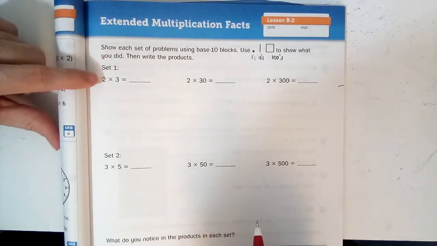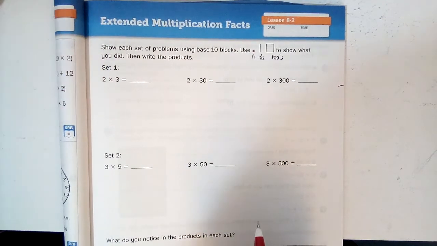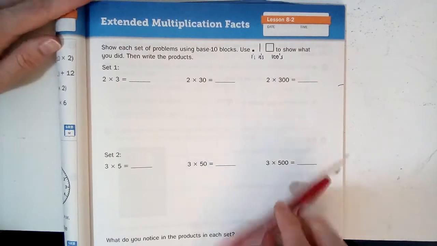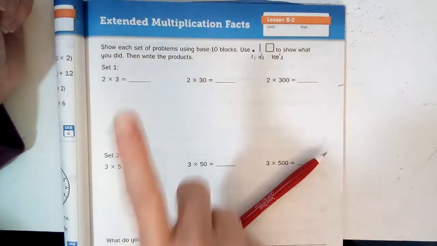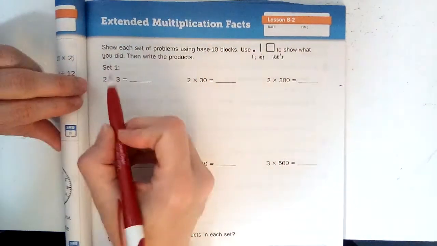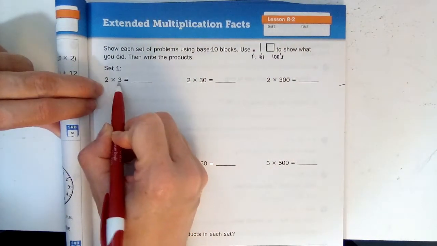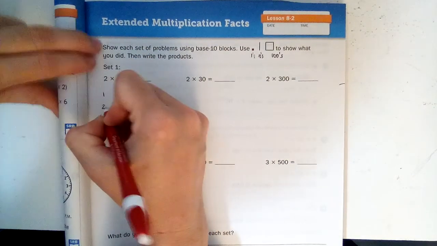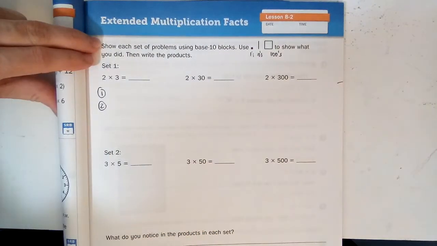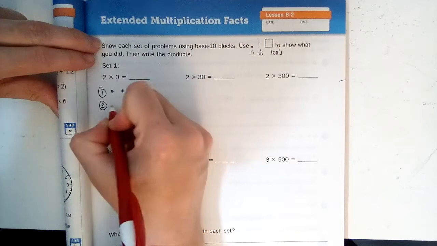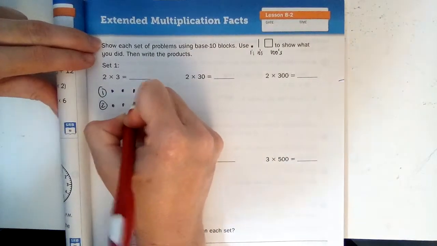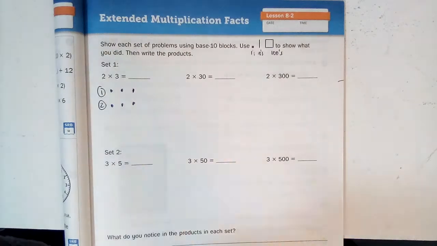So set 1 starts with 2 times 3. We can easily sing our songs or skip count. 2 3s. Looks like 3 and 3. 3, 6. We know it's 6. Or 2, 4, 6. But what this is saying is we have 2 rows of 3. So here's 1 row, 2 rows, 2 rows with 3 in each row. 1, 2, 3, 1, 2, 3. And it goes back to a lovely array. So we see 6 there. So we know that 2 times 3 is 6.